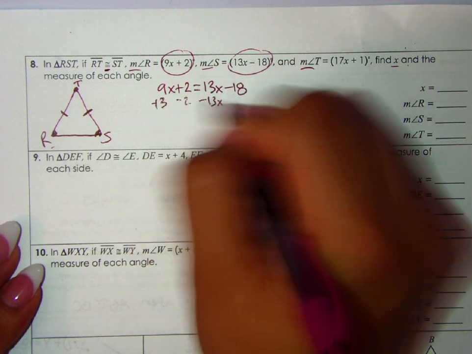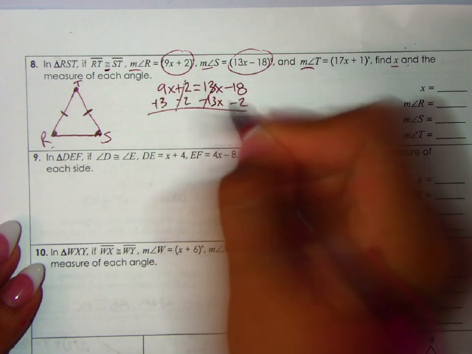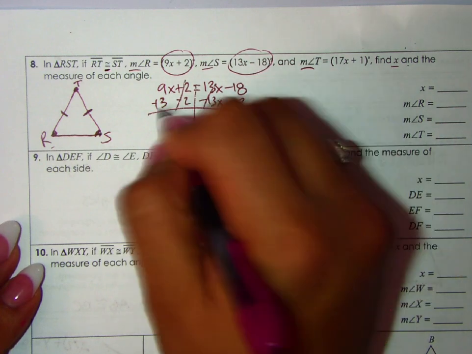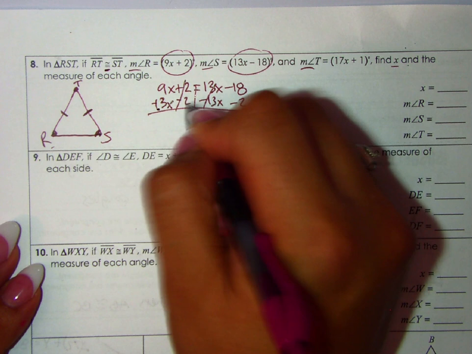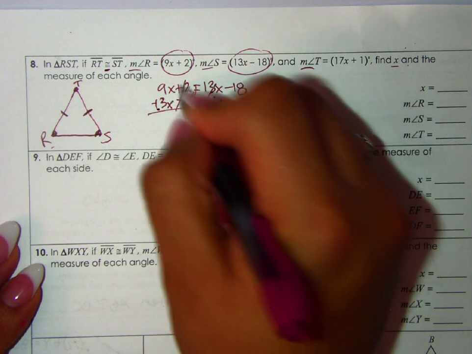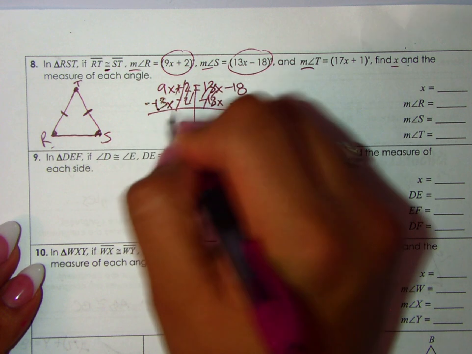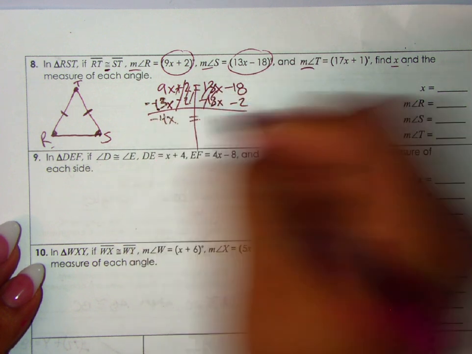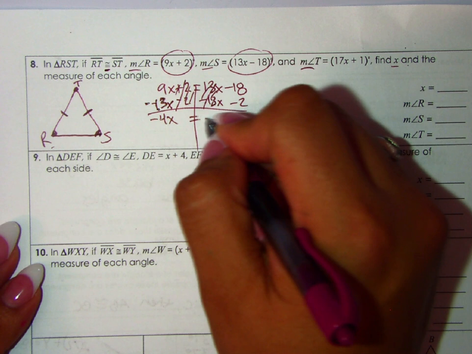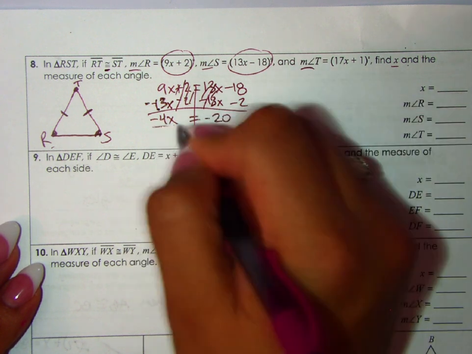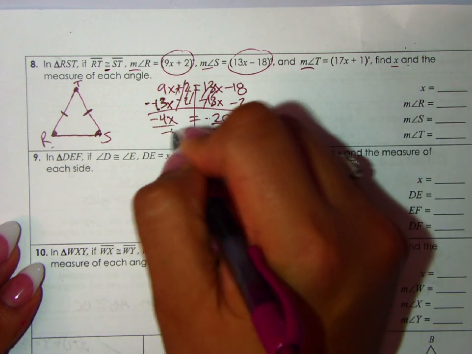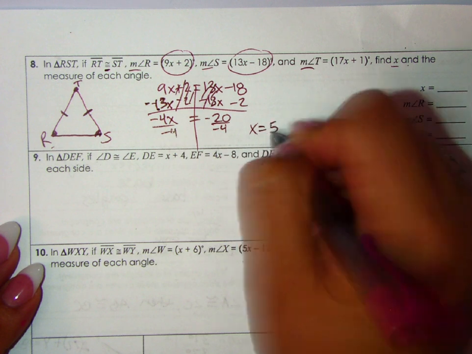I'm just trying to save some time here. X's to the left side, numbers to the right side. Cancels here and there. And negative 9 minus 13 will give you negative 4x. Negative 18 minus 2 is negative 20. Divide by negative 4, and x equals 5.